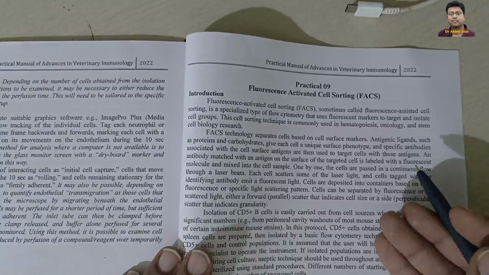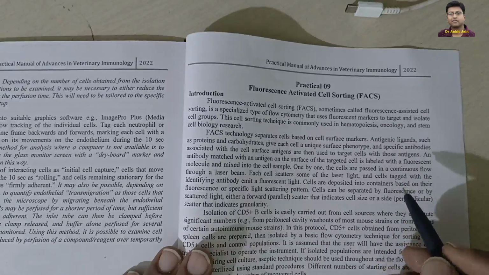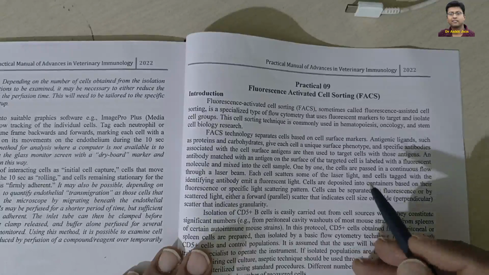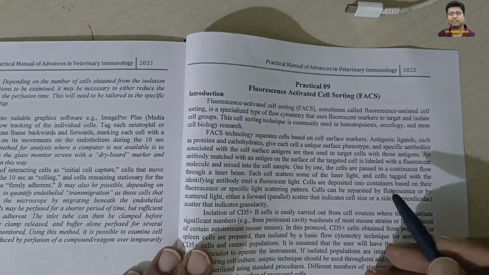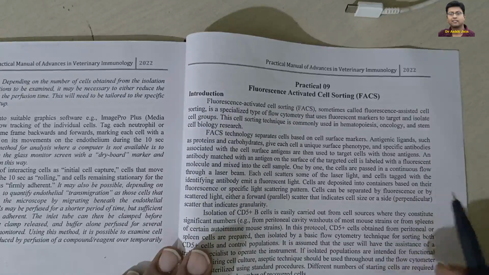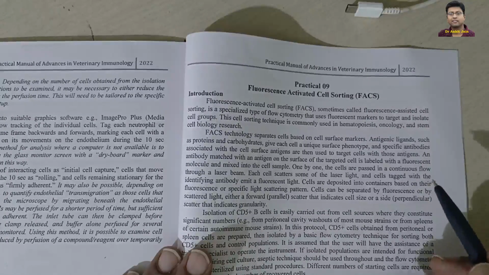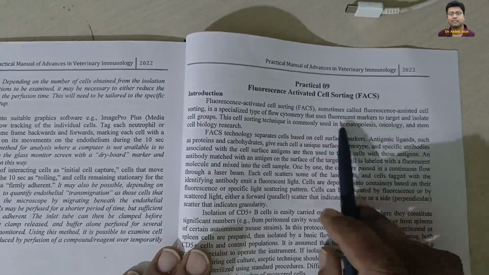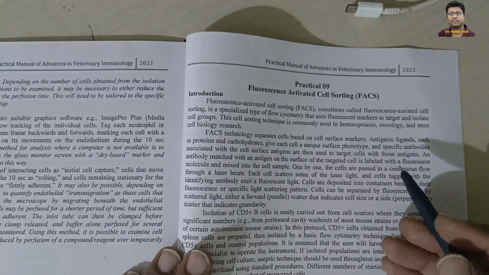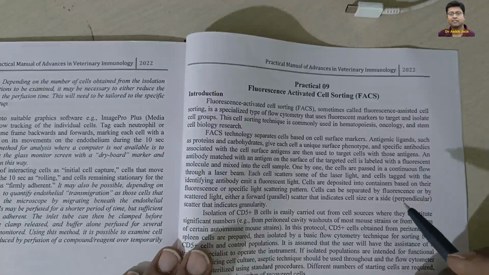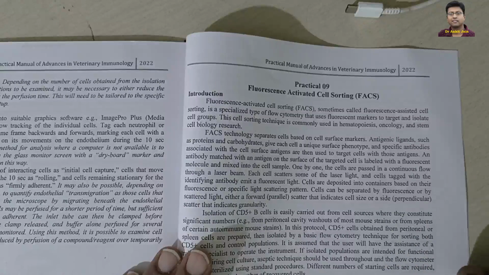So on the basis of the above said antibodies, we have to target these antibodies and we have to separate cells according to their markers which are present on the B cell. What we have to do is add fluorescent material. As we know, fluorescent materials are those which absorb a small wavelength and emit a larger wavelength of light.